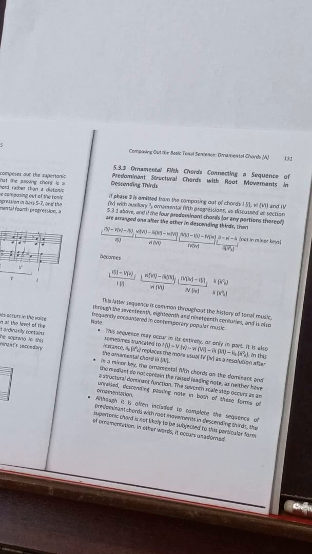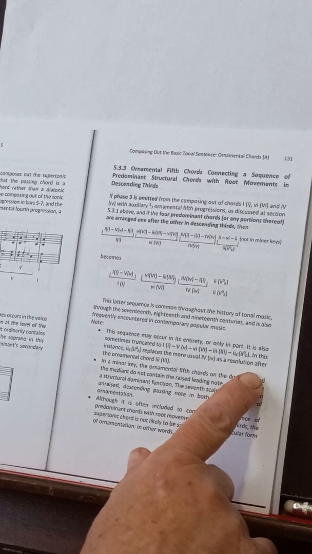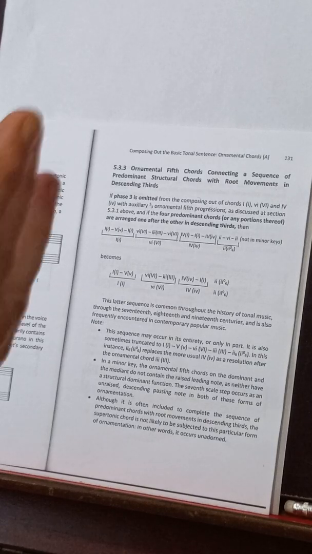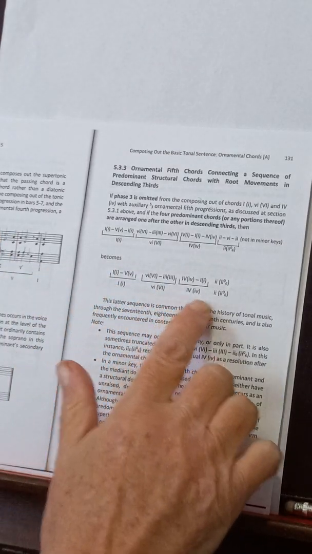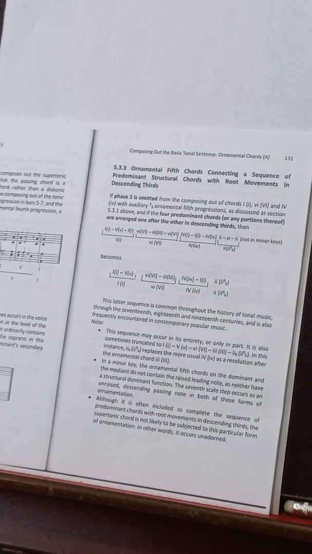You can think about well-known tunes, church music types of tunes, like that type of melody. It is basically this progression. There are a lot of pop songs that have that type of thing as well, that idea of the descending scale, which involves your predominant chords with ornamental fifths in the middle.